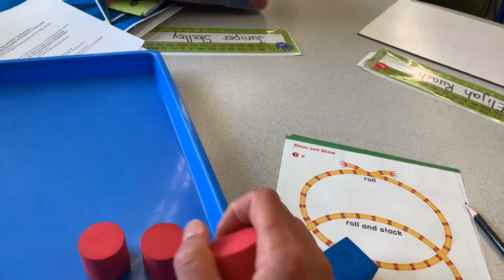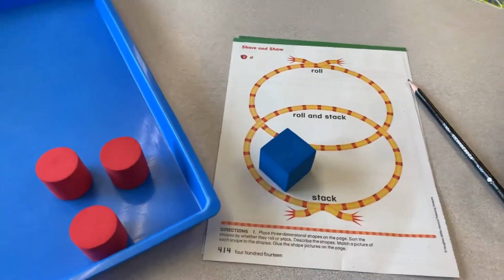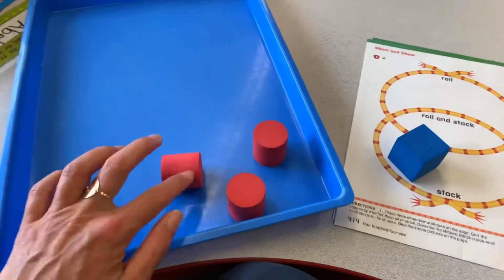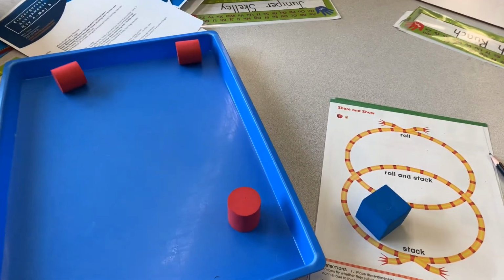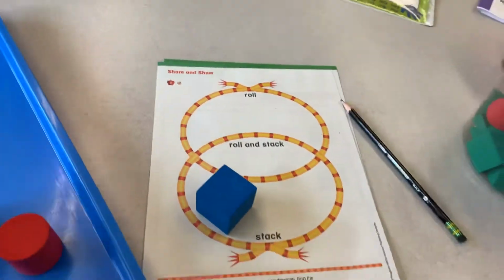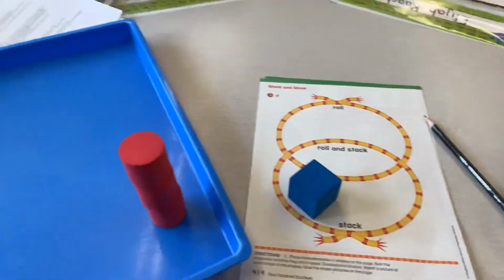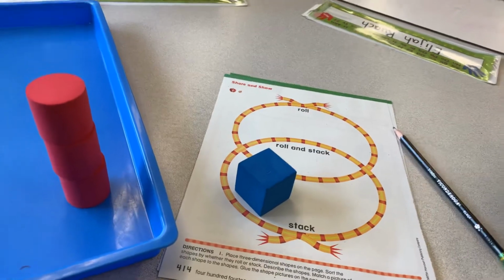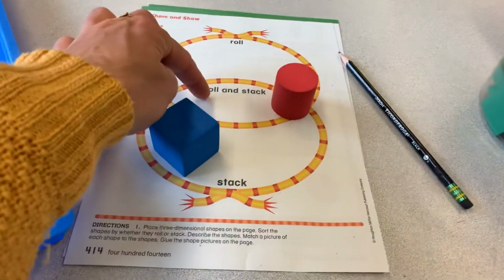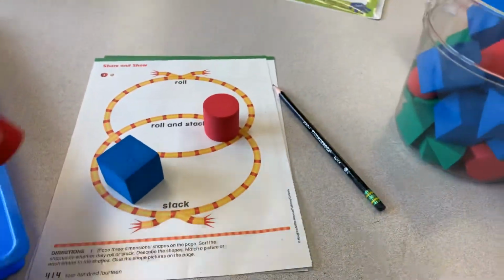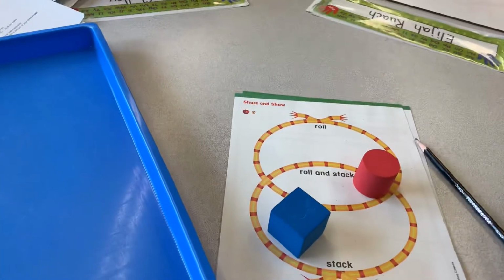Now let's move on to the cylinders. Can you say cylinders? Good. Can cylinders roll? Ooh, beautifully. Nice. Okay. Now can they stack? Yes. So we could say cylinders roll and stack. We'll put that one in the middle.